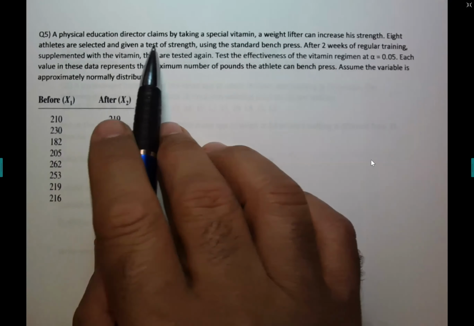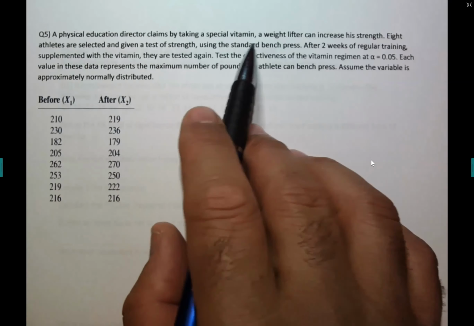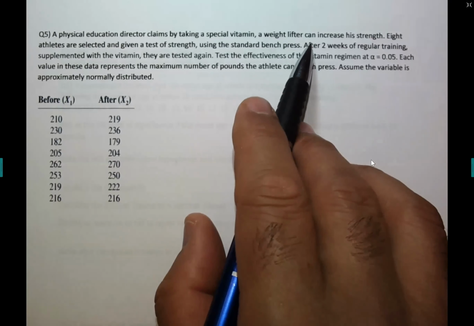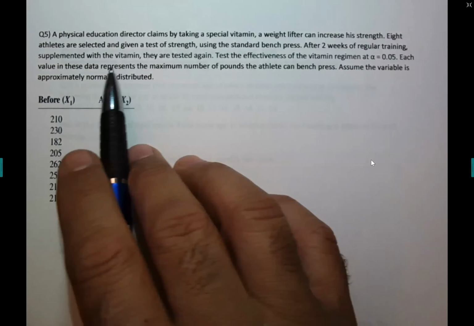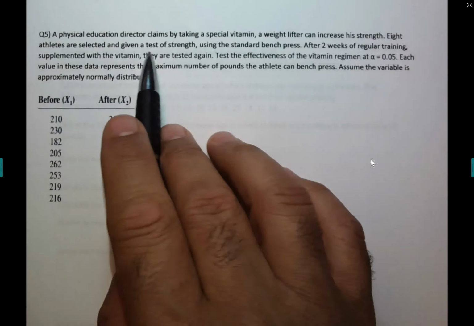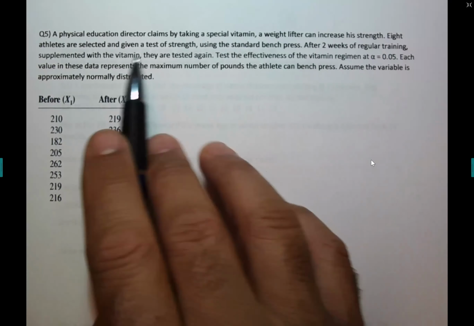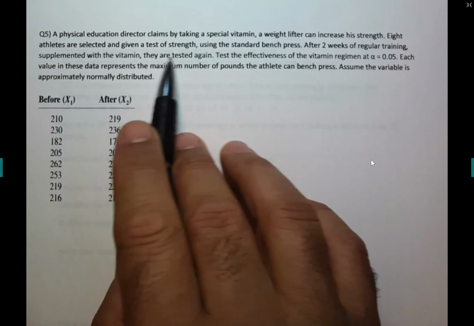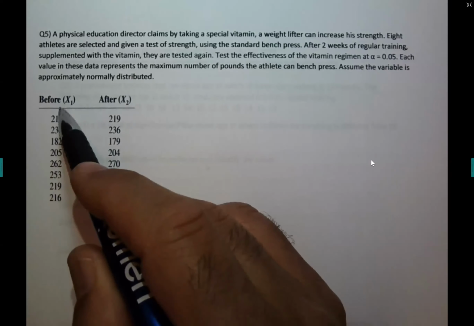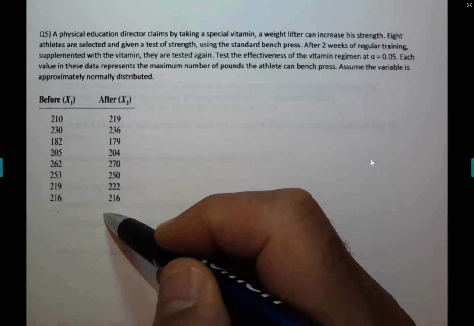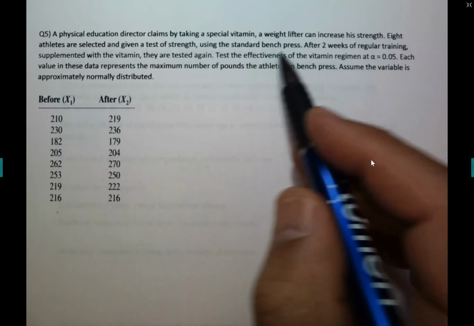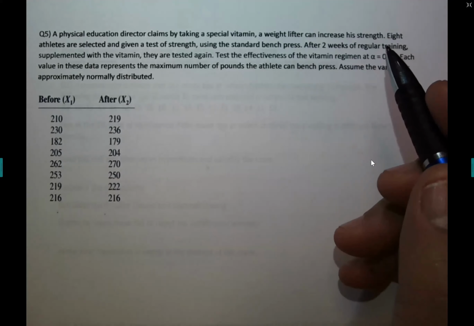A physical education director claims that by taking a special vitamin, a weightlifter can increase his strength. Eight athletes are selected and given a test of strength using the standard bench press. After 2 weeks of regular training supplemented with the vitamin, they are tested again. So this is before they take the vitamin and after they take the vitamin. Test the effectiveness of the vitamin regimen at alpha equals 0.05.